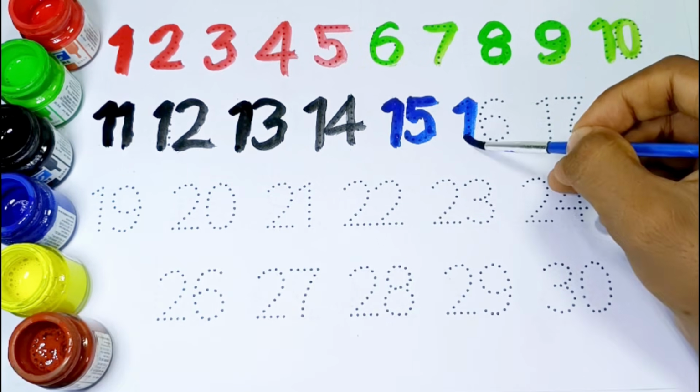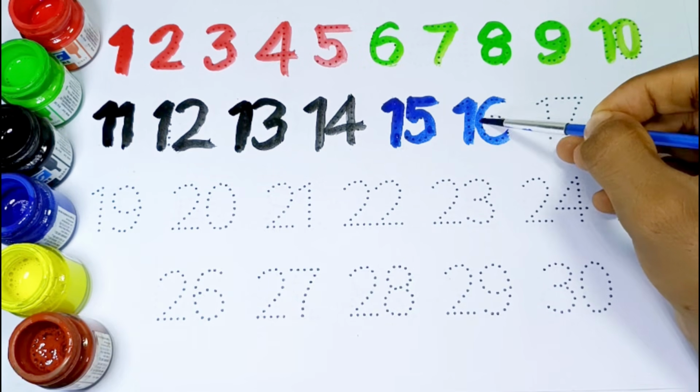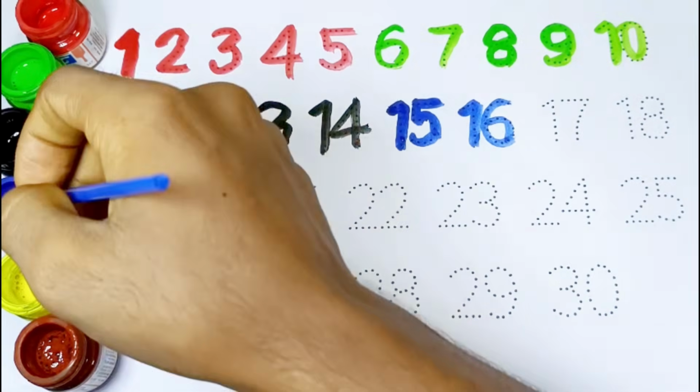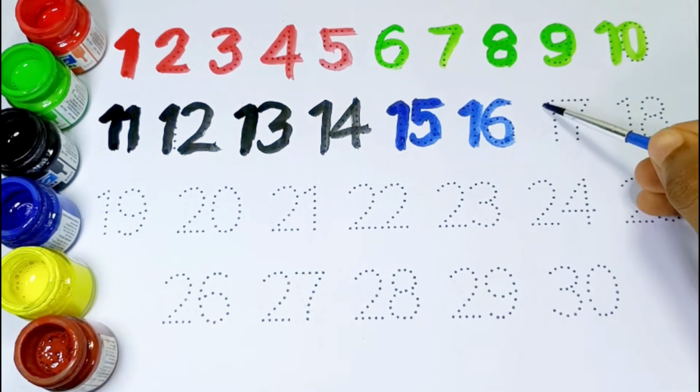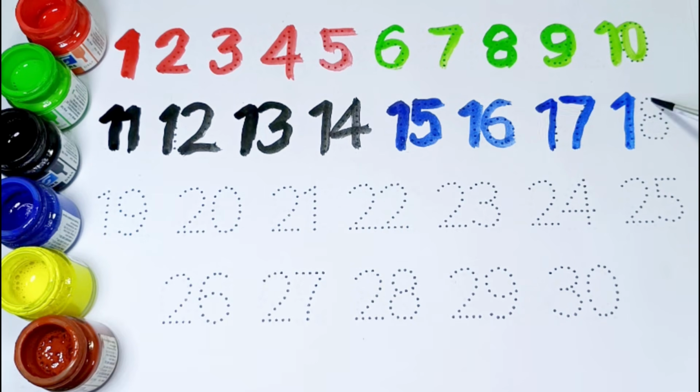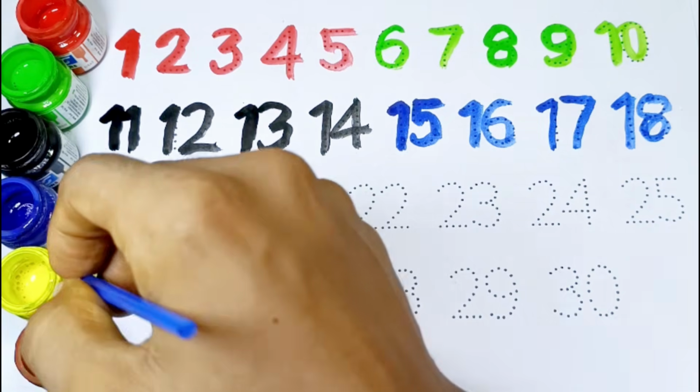15, 16, 17, 18. Now you draw 19 and use yellow color. Yellow color.